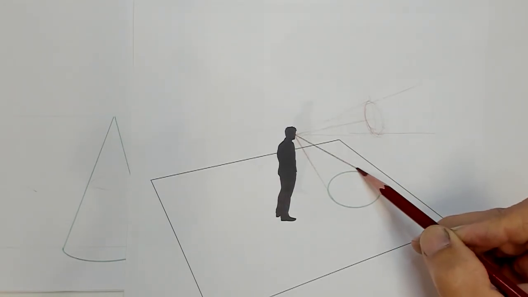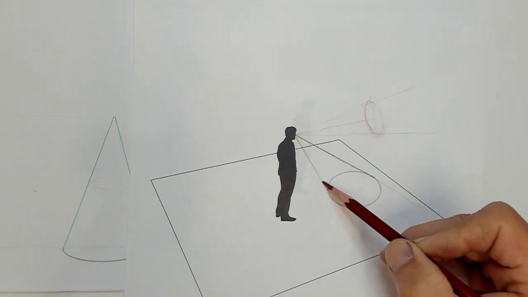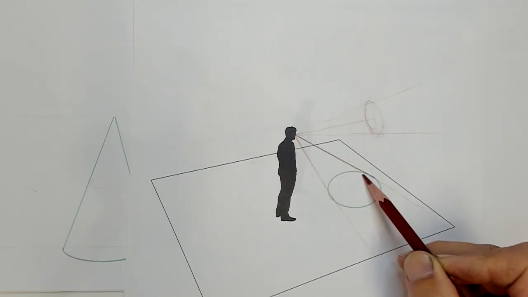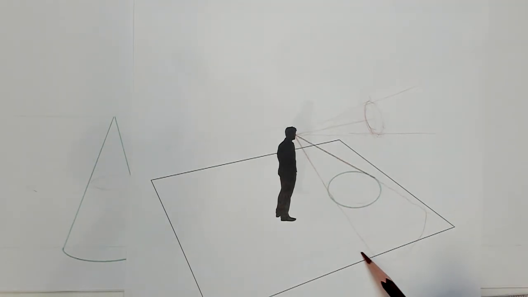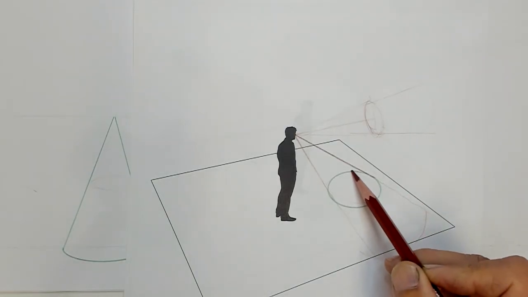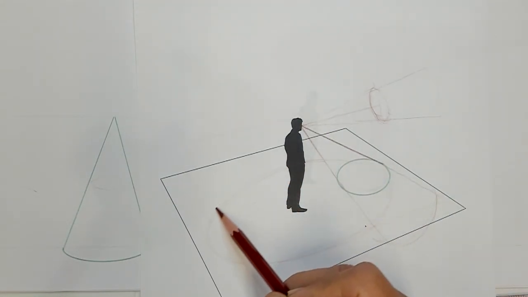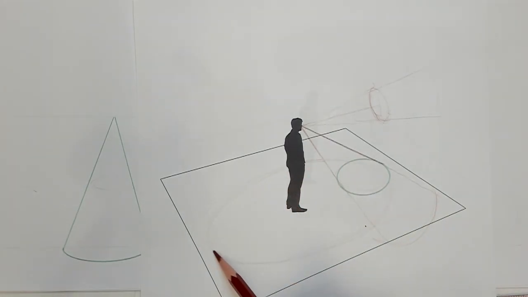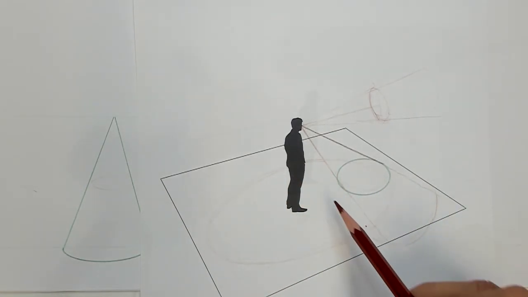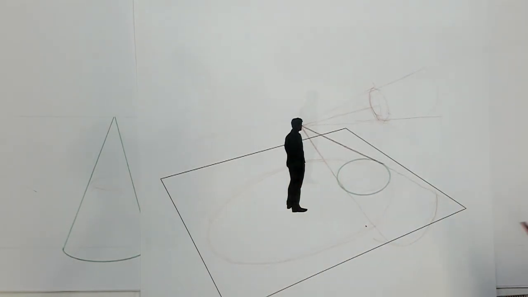Here, you have an oblique cross-section of a cone. So this would be an ellipse. If this person was standing on a circle, the shape that you would draw would be a parabola or a hyperbola.